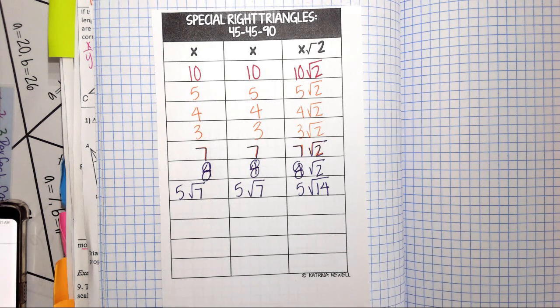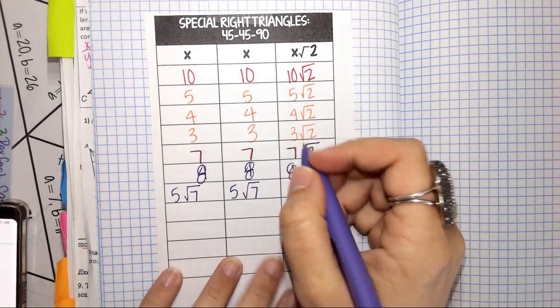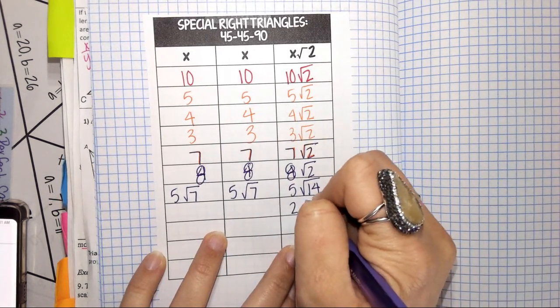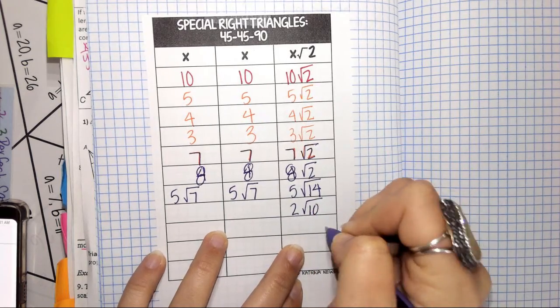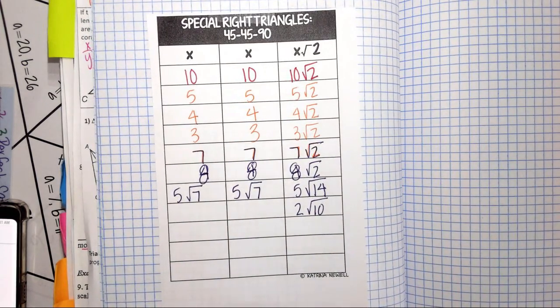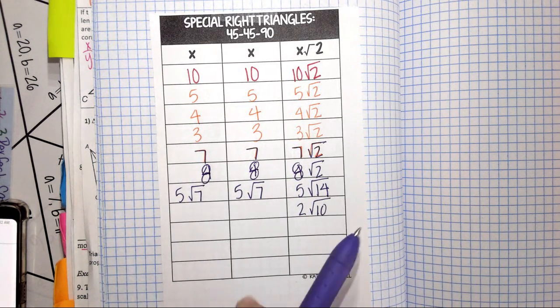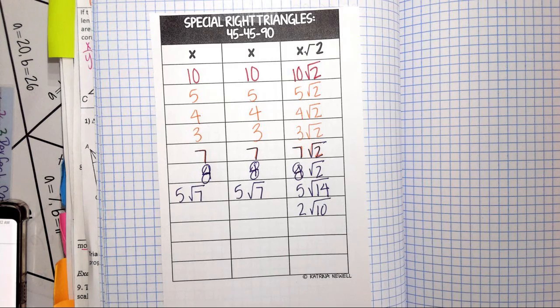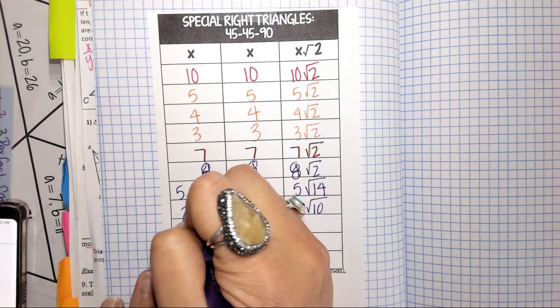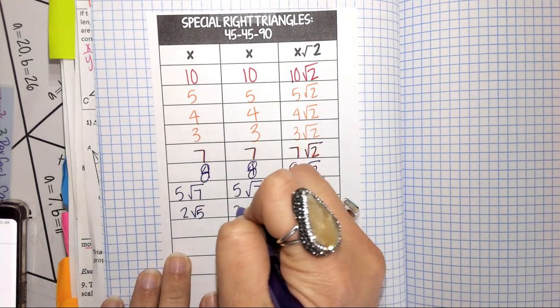What if it was like a weird number? It won't be like 7. All right, what if it was 2? It won't be, because it has to be divided by 2. Okay, what about this one? Let's everybody take a deep breath. See if you can get it. Okay, Heather, tell me. 2 root 5. Look at you go.